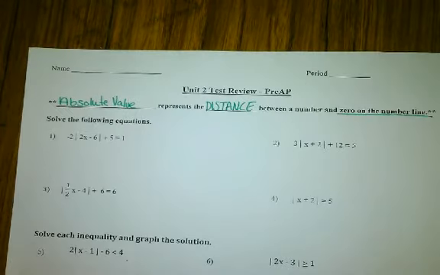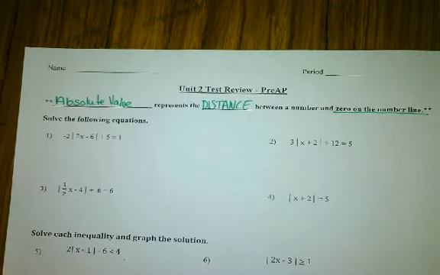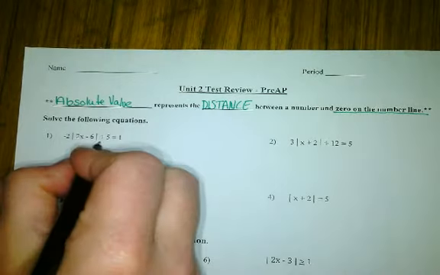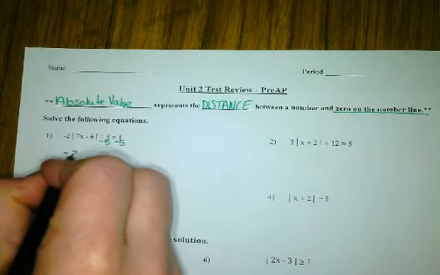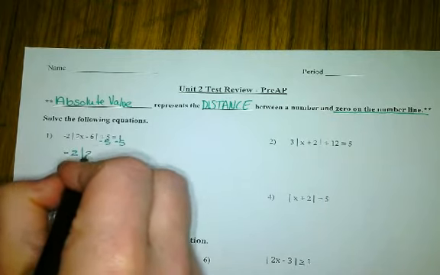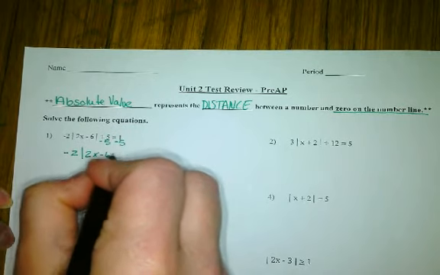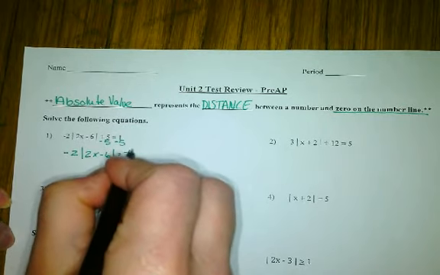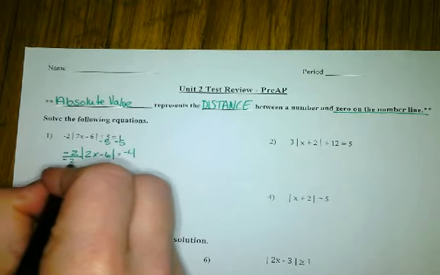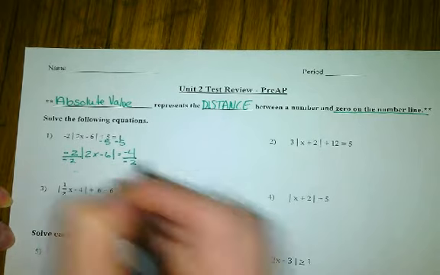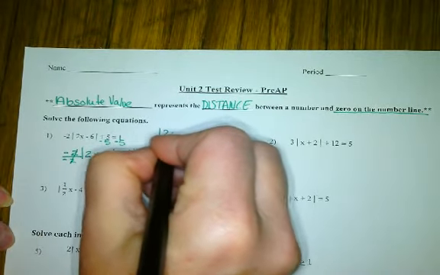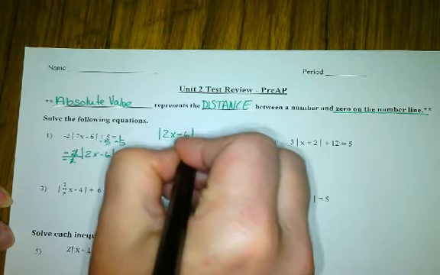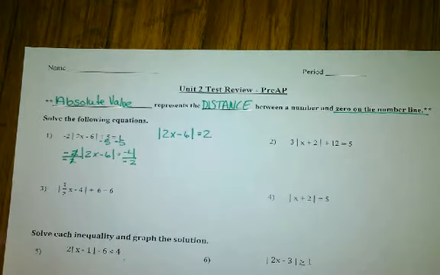Okay, so when we're dealing with the equations, remember we have to isolate everything. So I want to get the bars by themselves. So what I need to first do is subtract 5, and that gives you -2 times the absolute value of 2x minus 6 equals -4. And if I divide by -2, divide by -2, what I end up with now is the absolute value of 2x minus 6 equals 2.